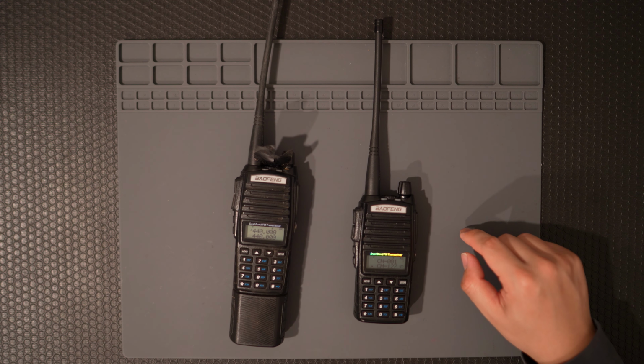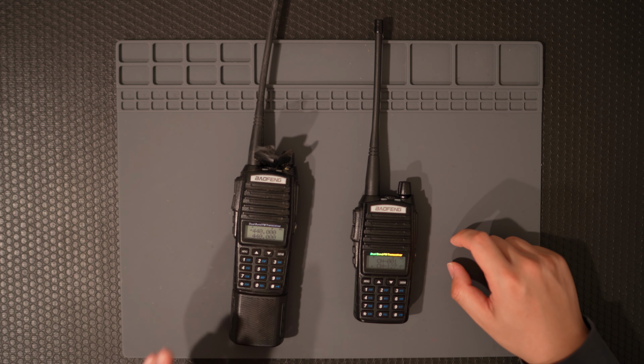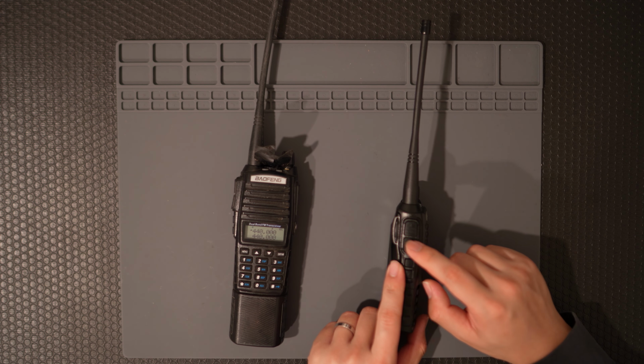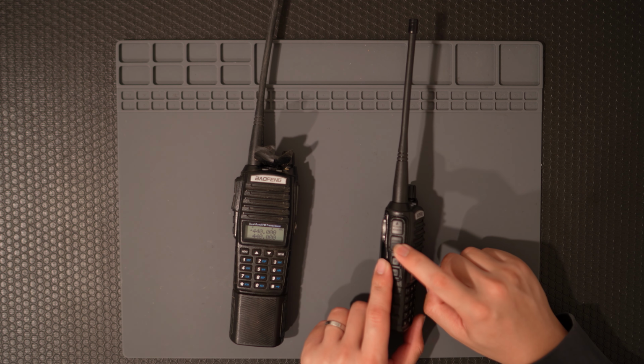The other thing to note about this Baofeng radio is that if you have a push to talk, that's going to link to your channel B button.